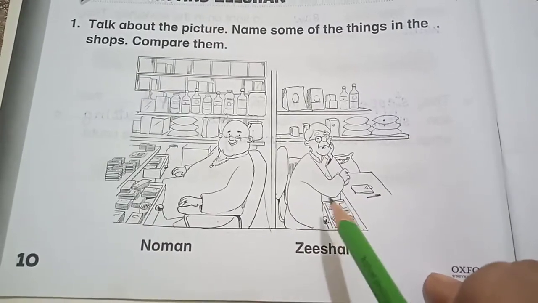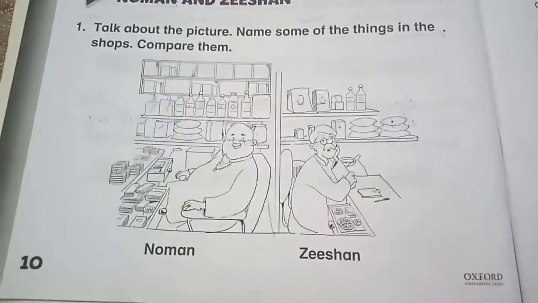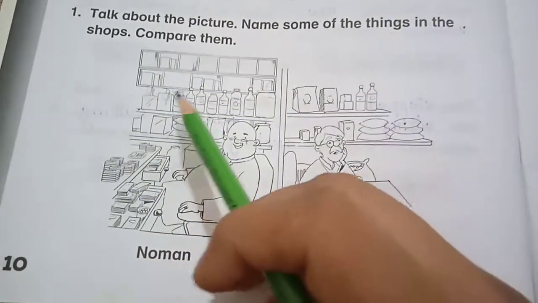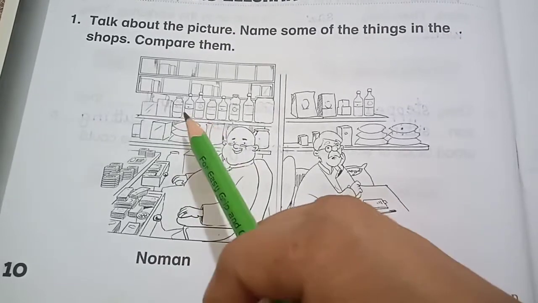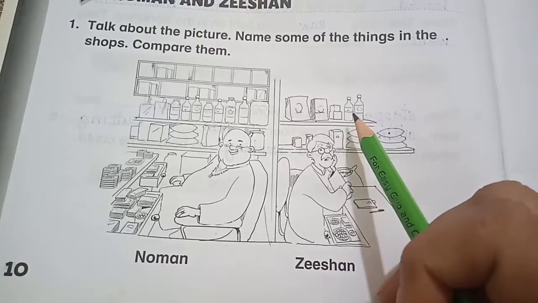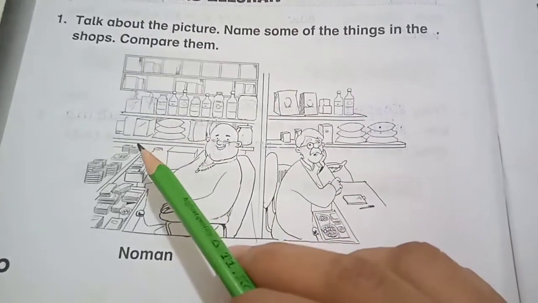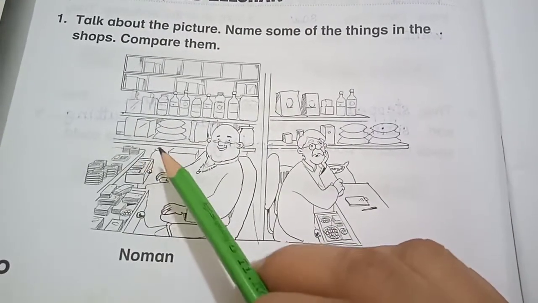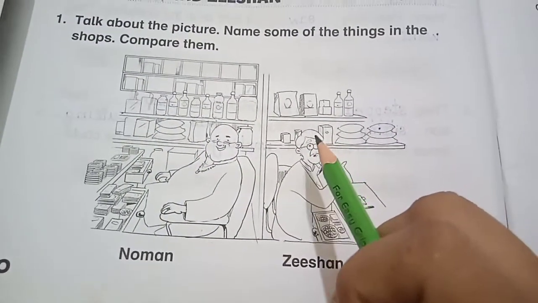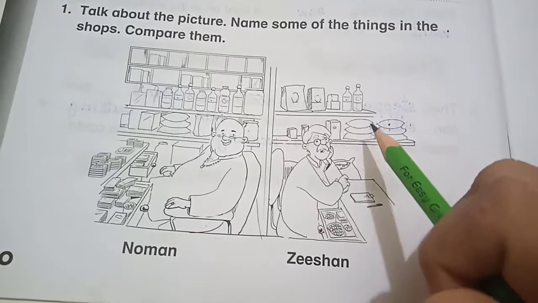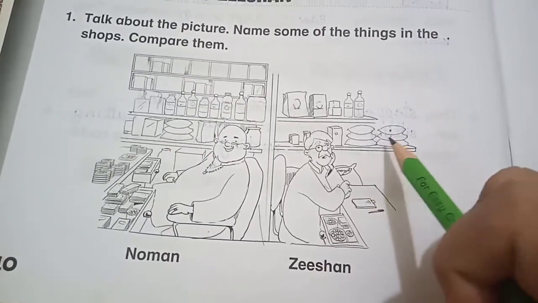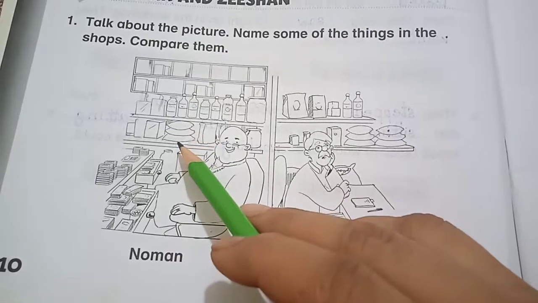Zishan has more coins. Now you can look that Noman has more bottles than Zishan. Noman has more tins than Zishan. But you can look here, Zishan has more sacks than Noman.